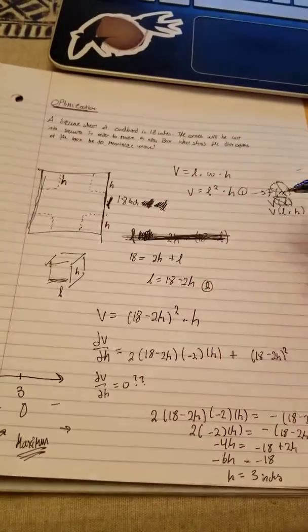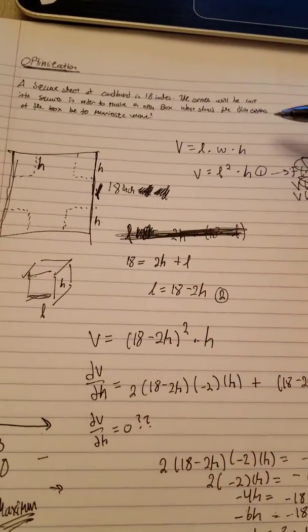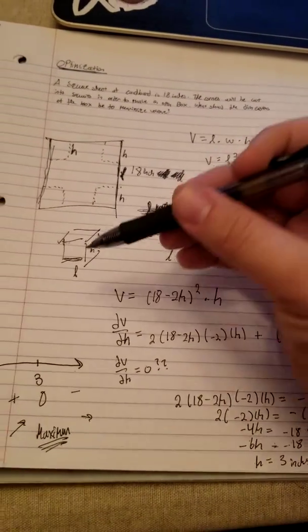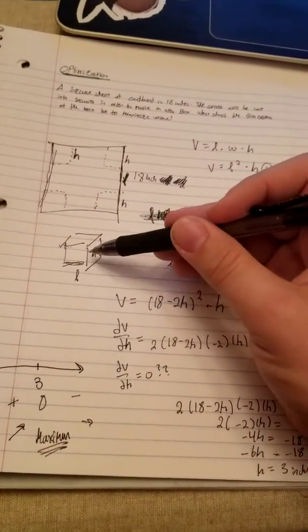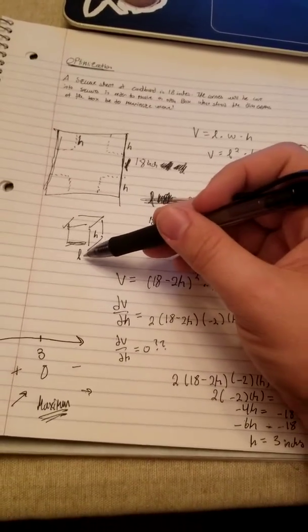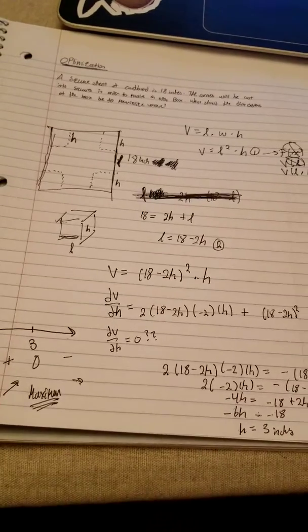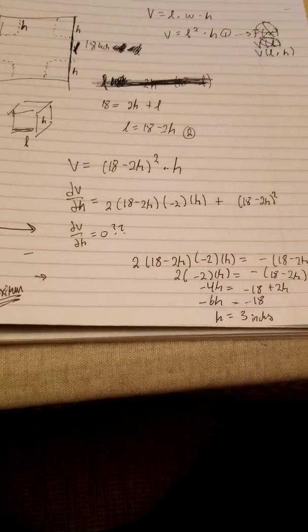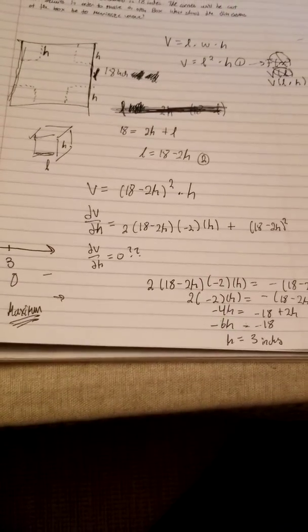Kinda, yes, no. The problem said, what should the dimensions of the box be to maximize volume? Well, the dimensions of the box are the length and the height. It's also the width, but the length is the width. So what we really need is the length and the height. Well, we have the height. So how do we get the length?